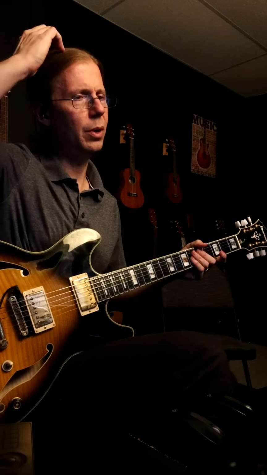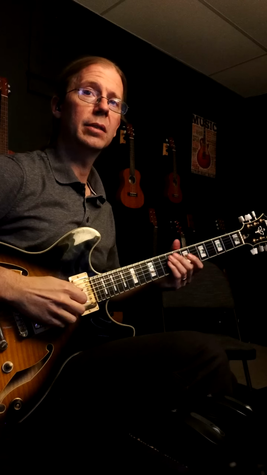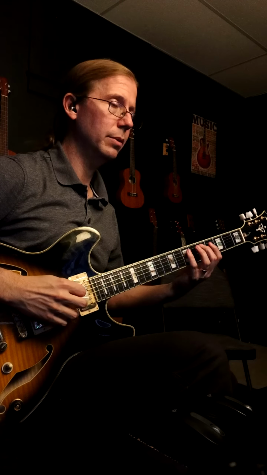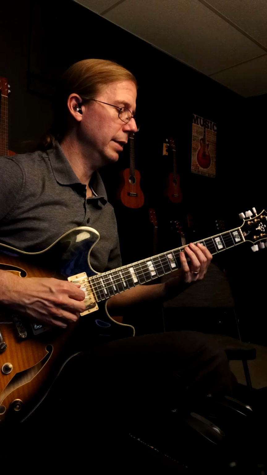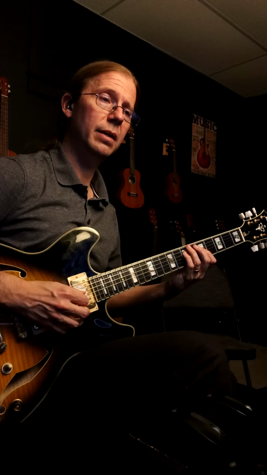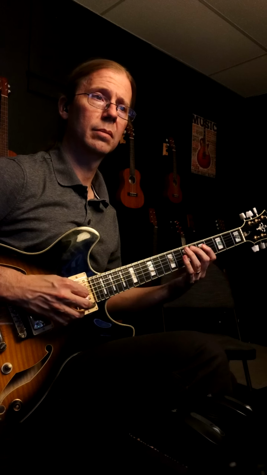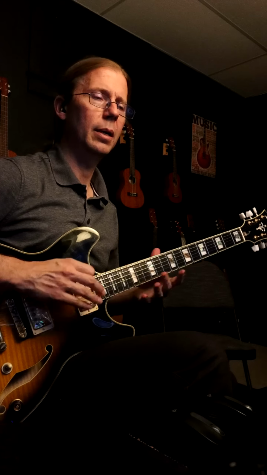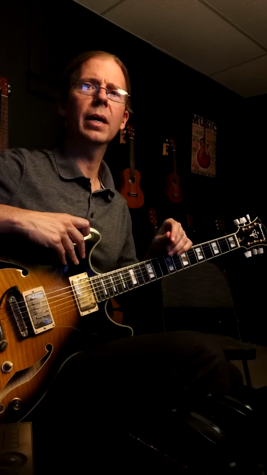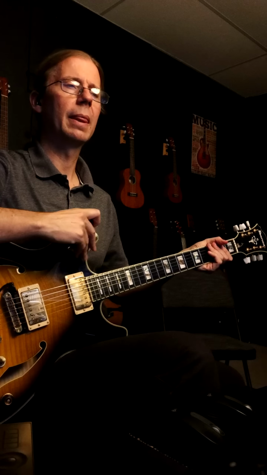And then try to alter your pentatonics, especially the dominant pentatonic. You can alter that to give yourself a flat 9, a sharp 9, you can do sharp 5 and sharp 11, all of those great things.